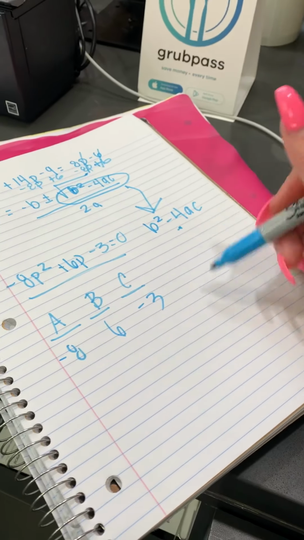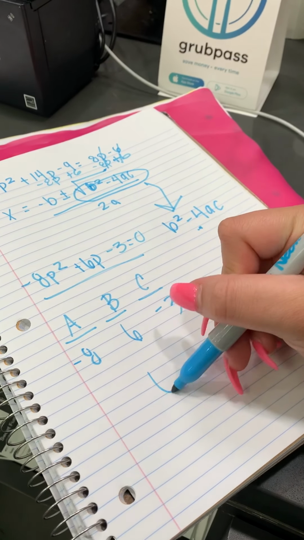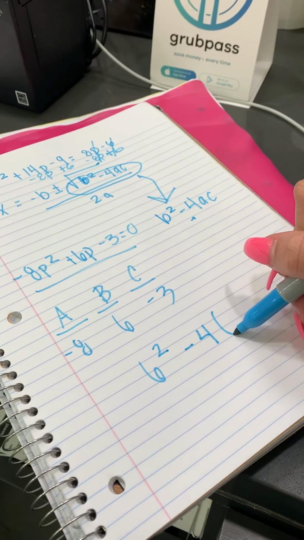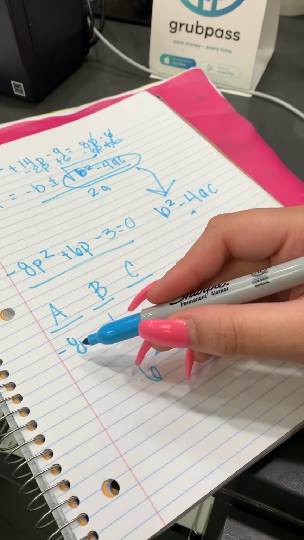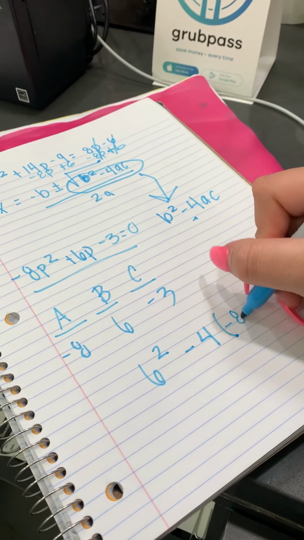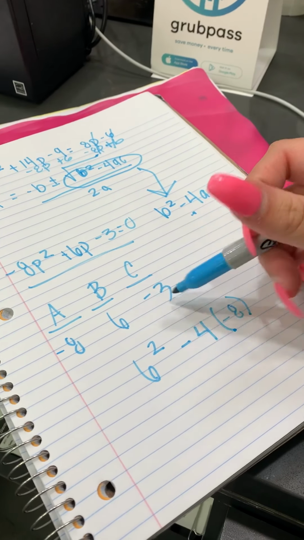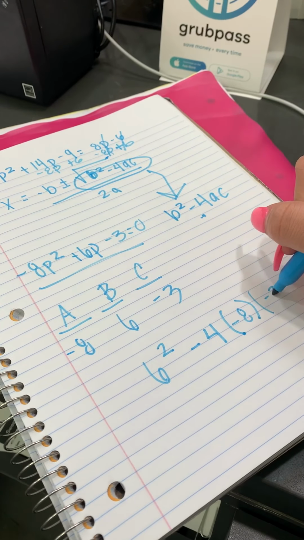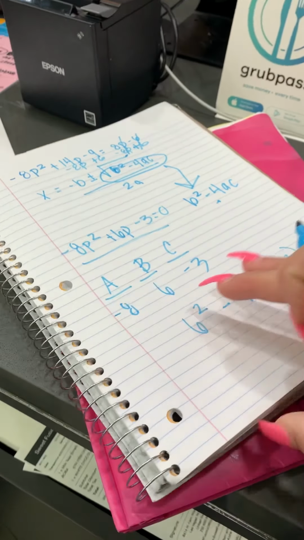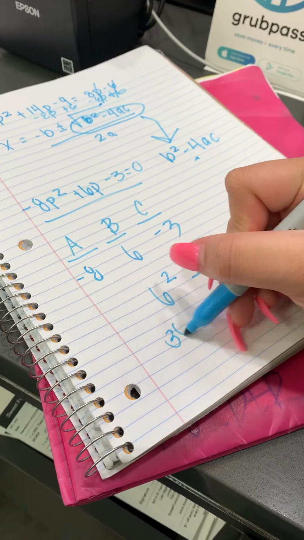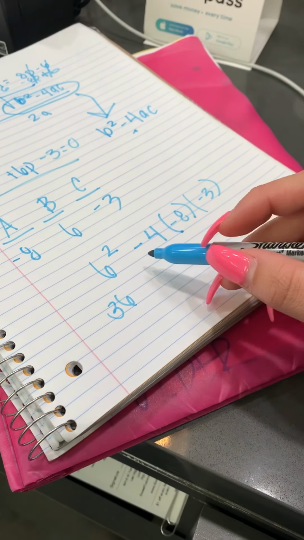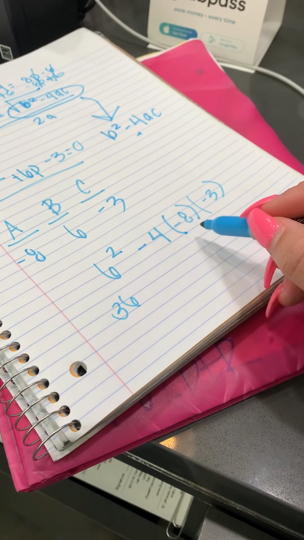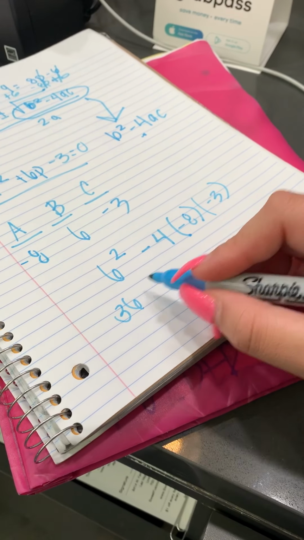Because this is our B, and our B squared is first, we're going to do 6 squared minus 4 times, and then A. What's our A? Our A is negative 8. So times negative 8, then times C, or C is negative 3, so then we're going to do negative 3. So this is going to end up being 36, obviously. And then we're not going to do anything with this sign yet, because this sign times this sign would make this be a plus.